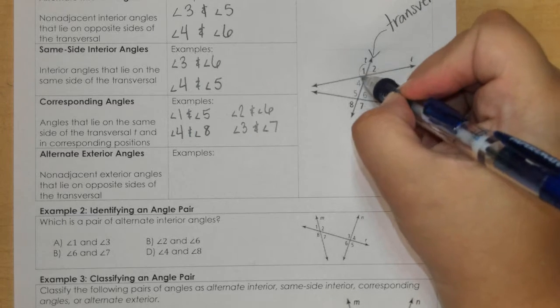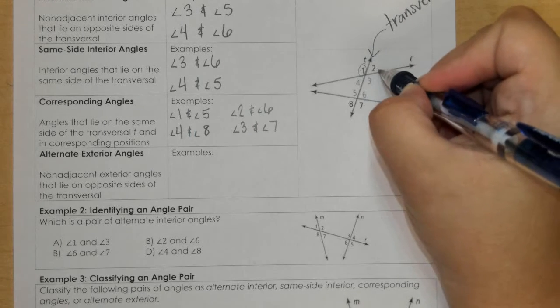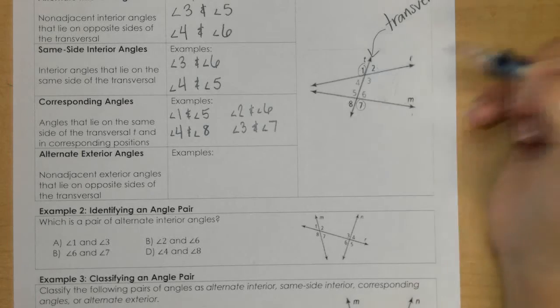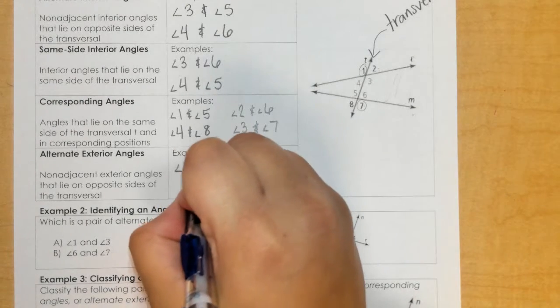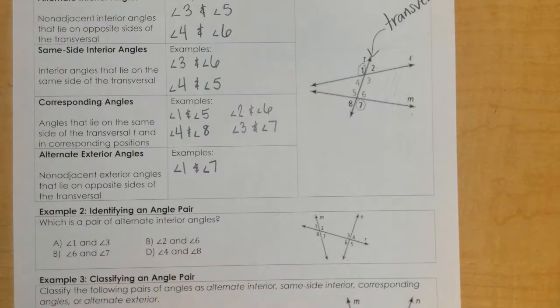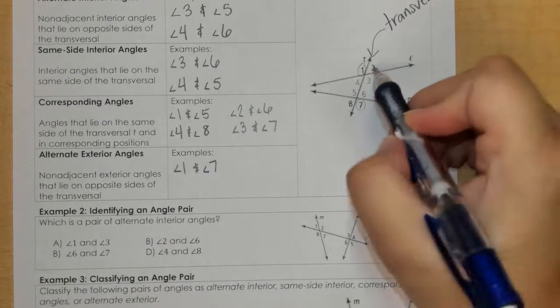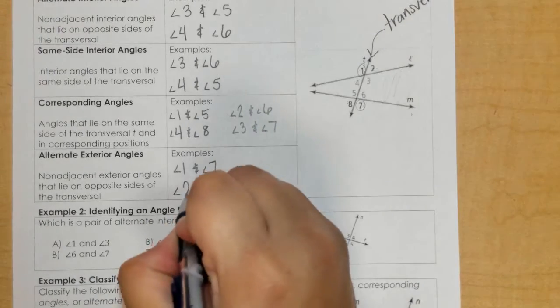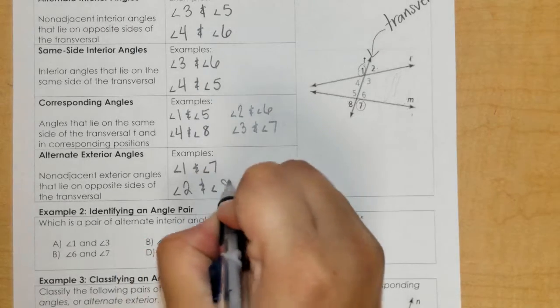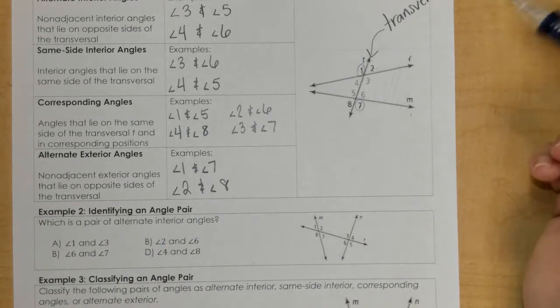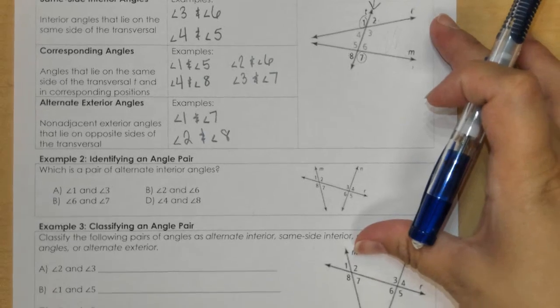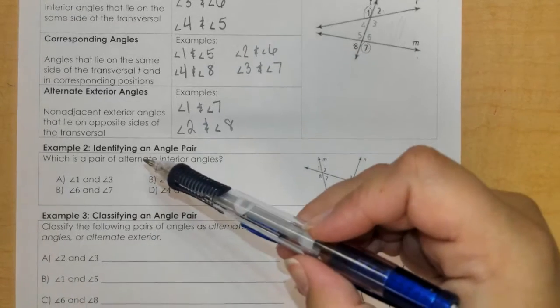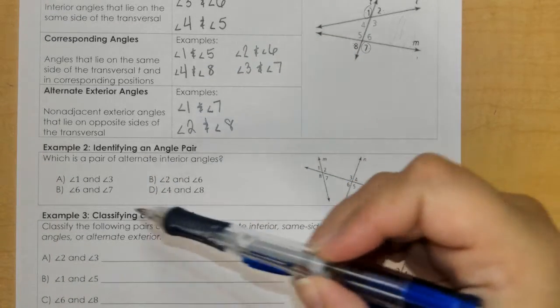So if I look at 1, then the opposite side below would be 7. So angle 1 and 7. And then we would also say 2 and 8 form alternate exterior angles.